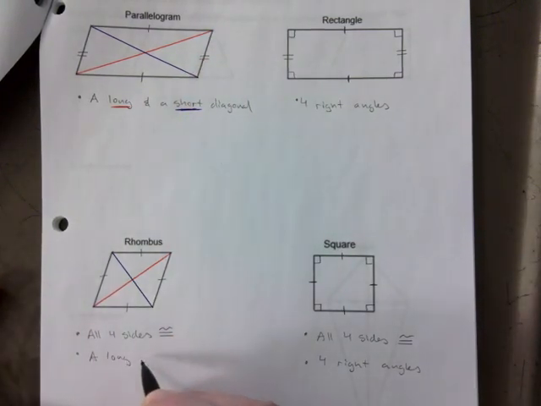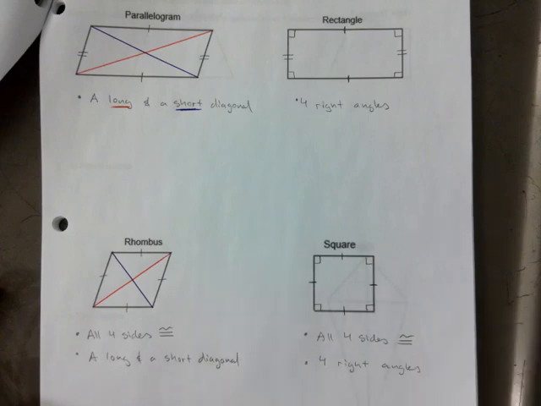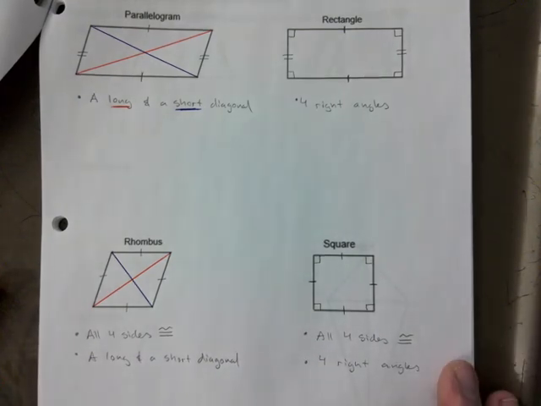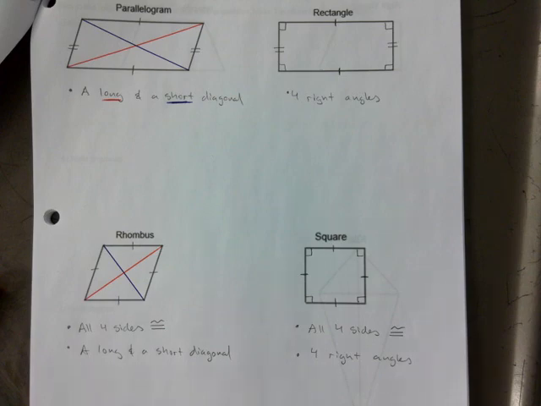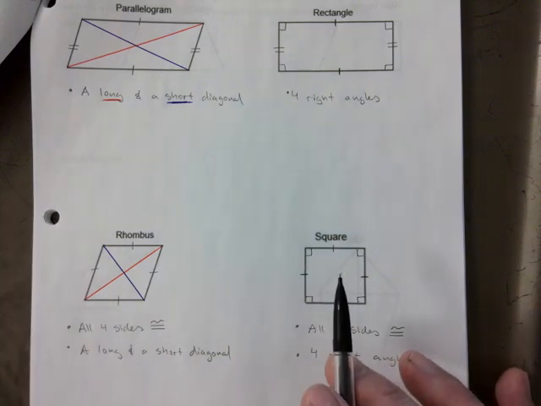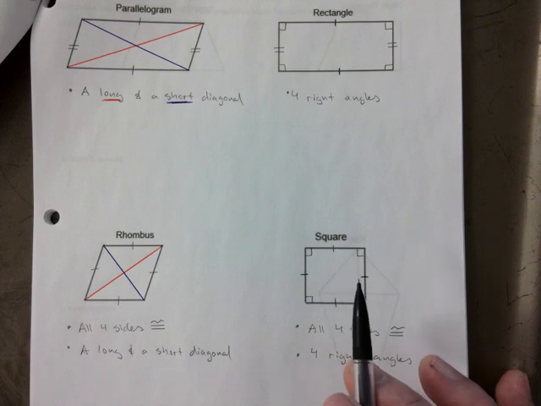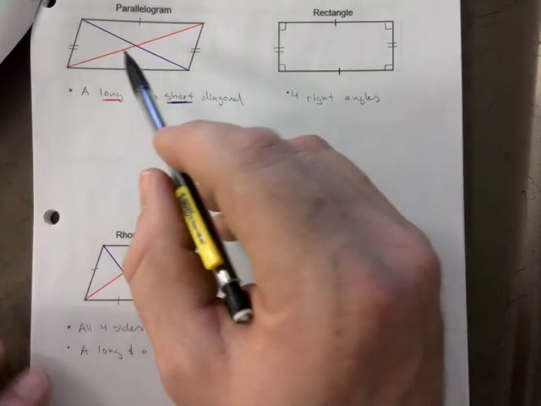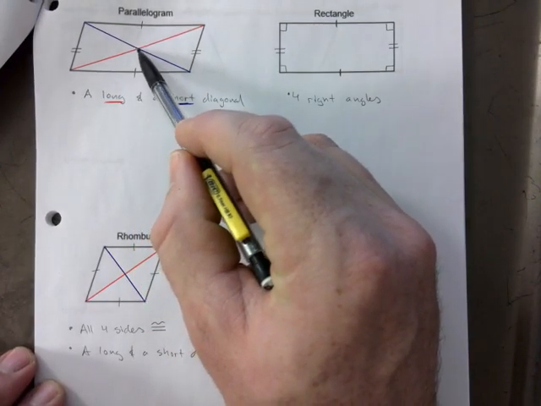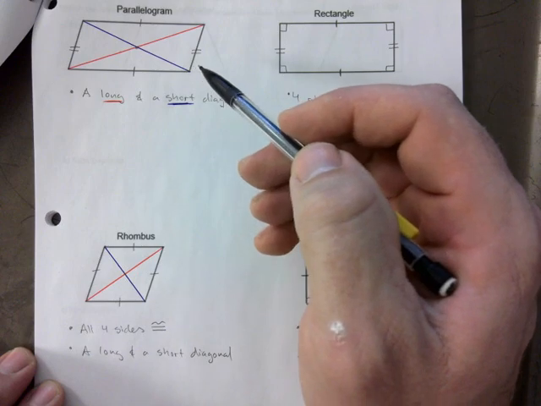A long and a short diagonal. Like that. And this is where it gets interesting. Okay? If you look on page 25, if you wrote this down, it says diagonals bisect each other. Do you see that? So that means that the diagonals, when they meet here, they cut each other in half.